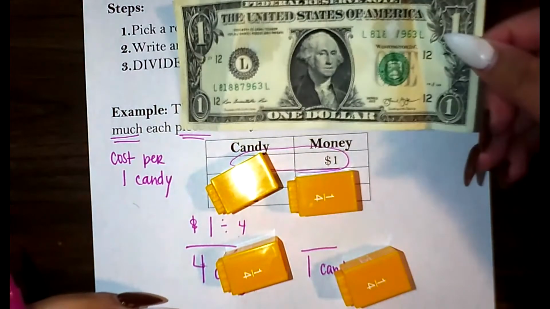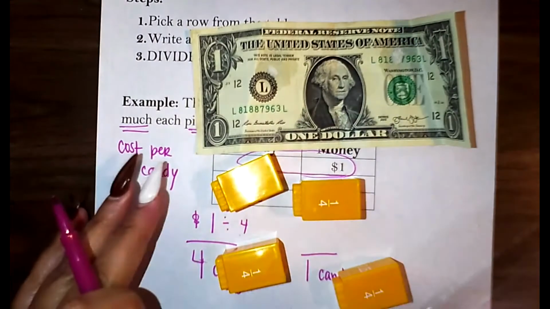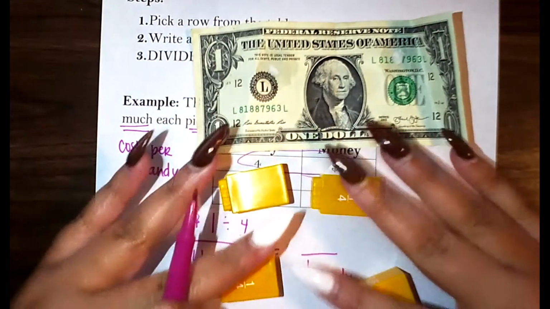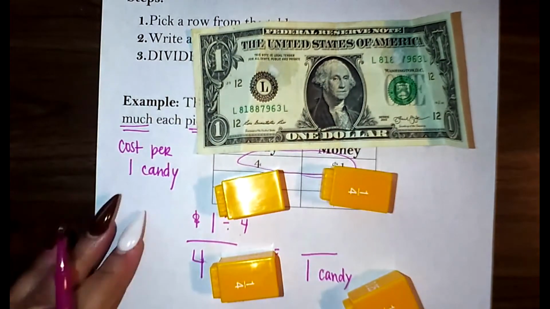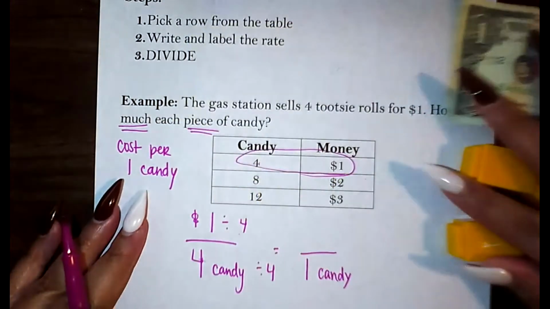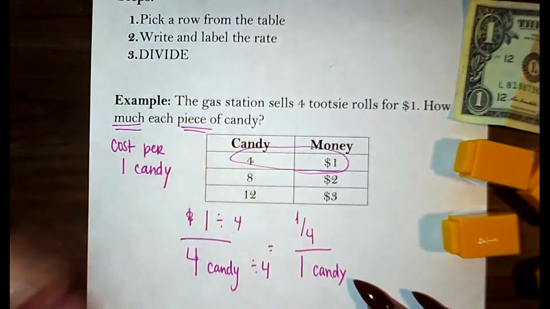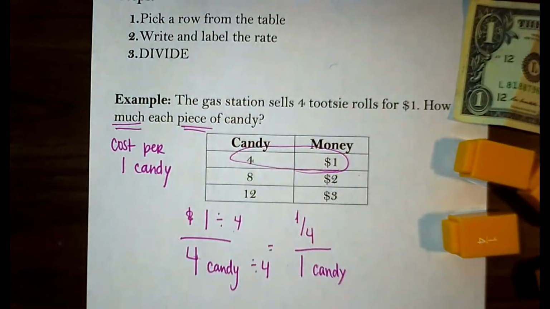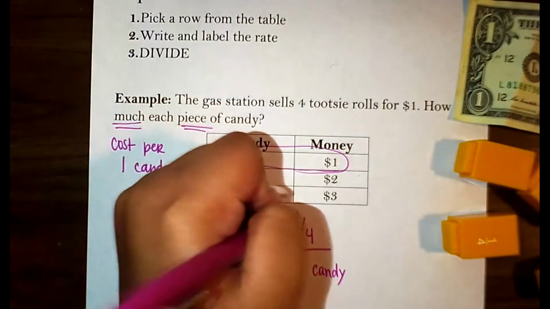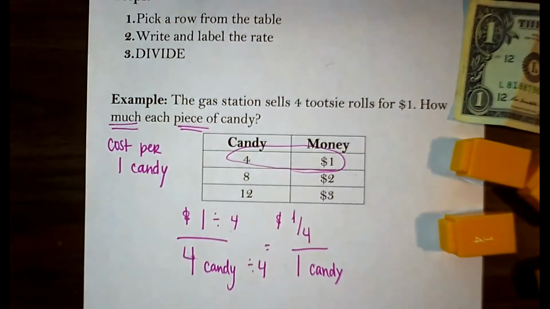Meaning I'm going to take my whole dollar and split it into 4 different pieces to get the candy. So that means I have to do 1 divided by 4. That means one piece of candy is a fourth of a dollar.